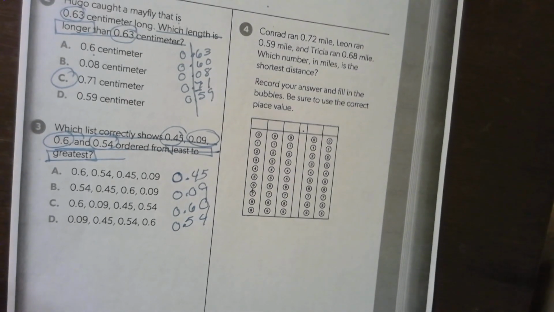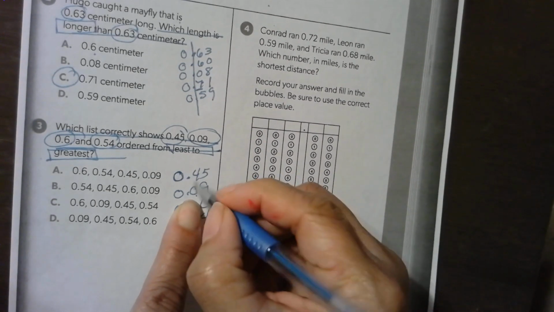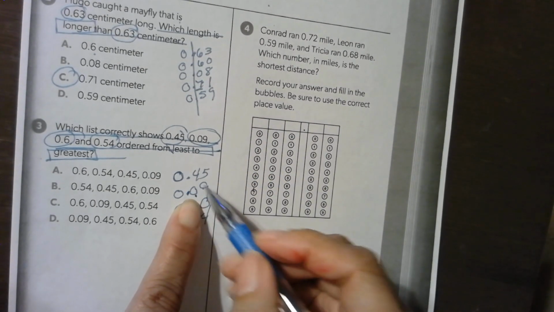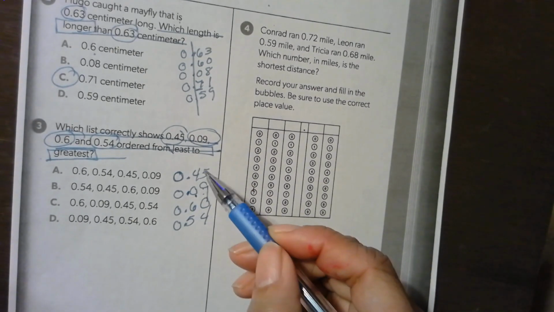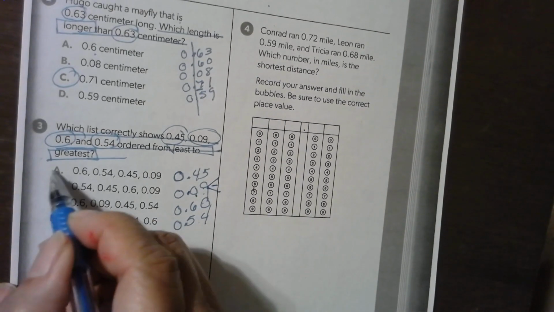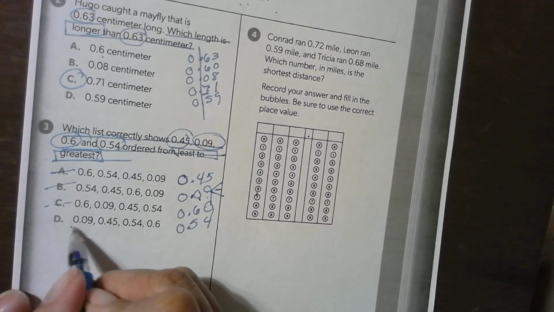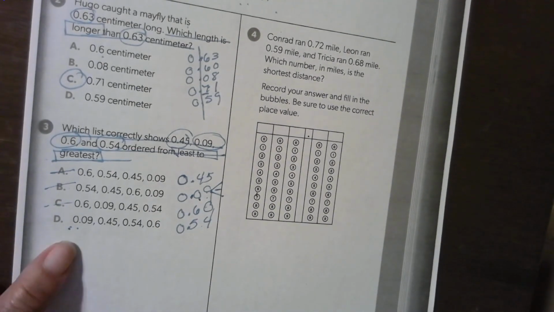So we're going to be looking for the smallest. We can look down our list. 9 hundredths is going to be the smallest. Remember, that's just like having 9 cents. So it's going to be less than all 3. So we can eliminate the answer choices that don't start with this one. That one is bigger, that one. And actually D is the only one that starts with 9 hundredths.